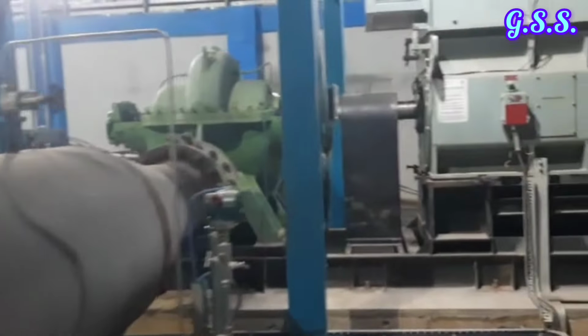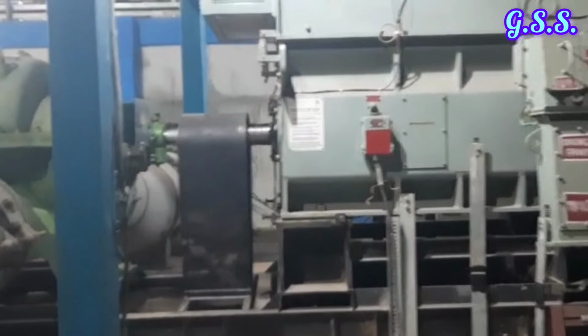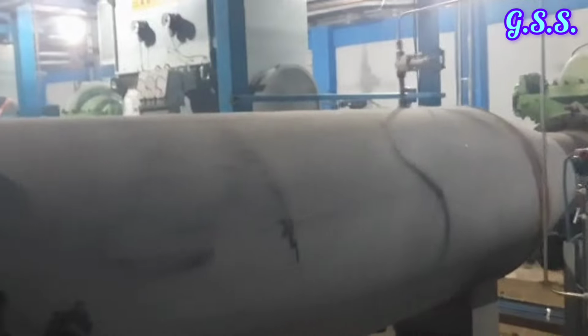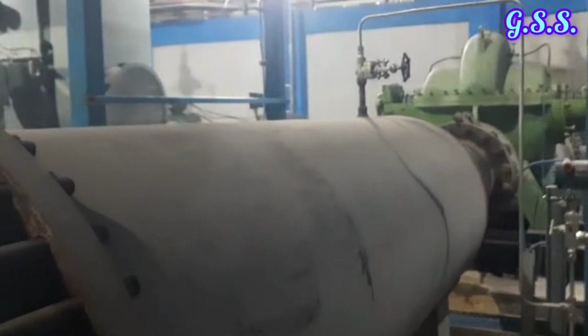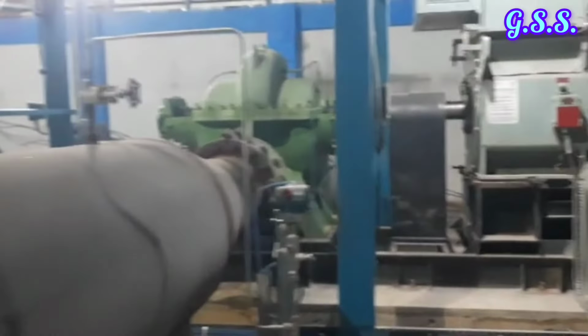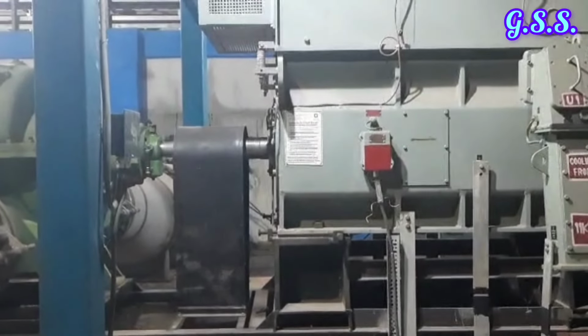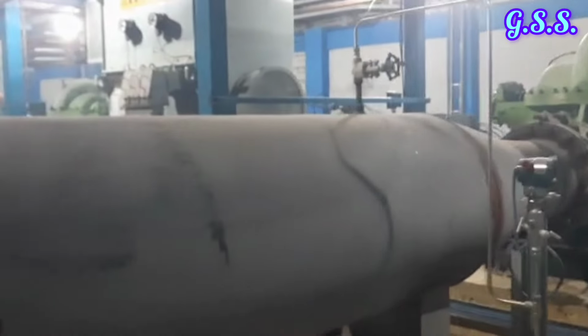But you can hear some abnormal sound from this pump due to cavitation at pump suction, and the pump is pumping a mixture of air and water. Let us see how this cavitation can happen due to suction puddle.